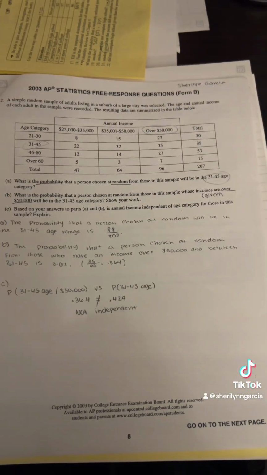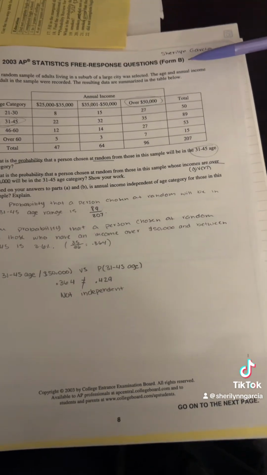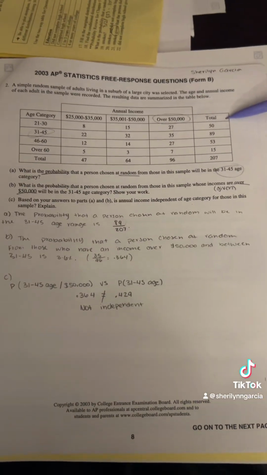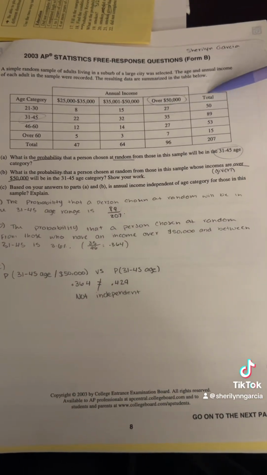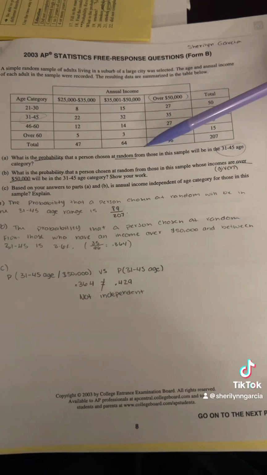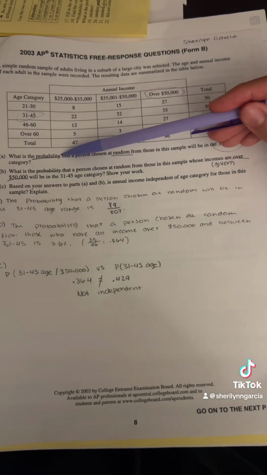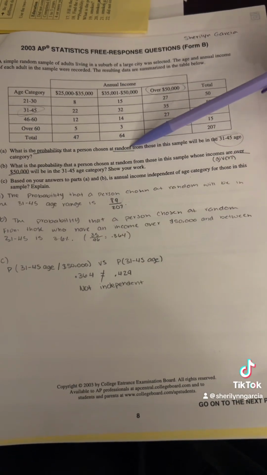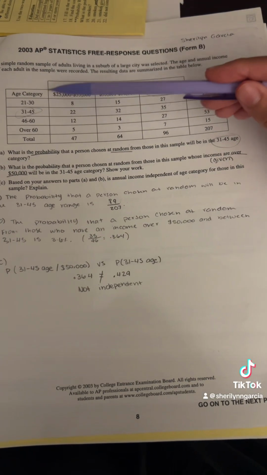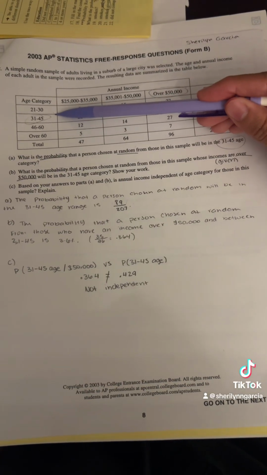Okay, so we're going to kind of do the same thing here. This was one of the FRQ practices that we did. So it gives you the table. This one already gave you all the totals, so you don't have to worry about doing that. So let's look at the first one. It says, what is the probability that a person chosen at random from those in the sample will be in the 31 to 45 age category?